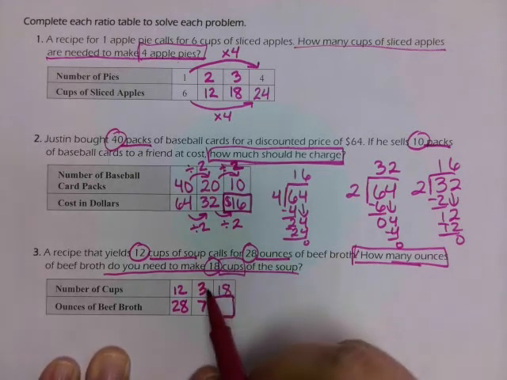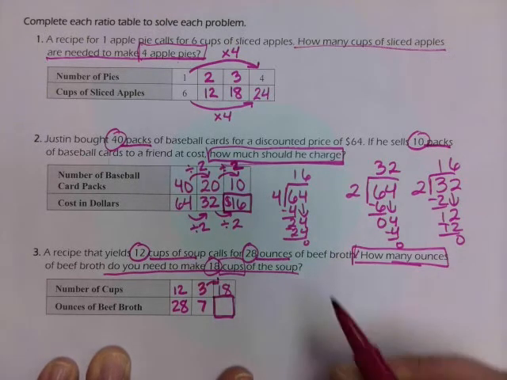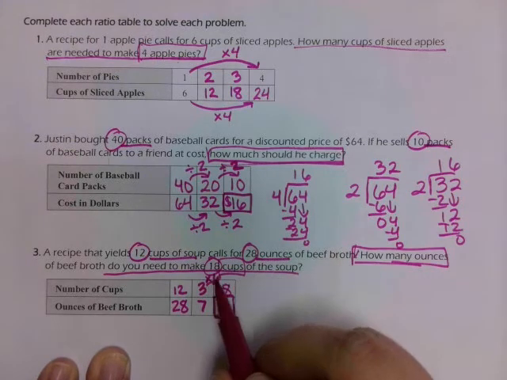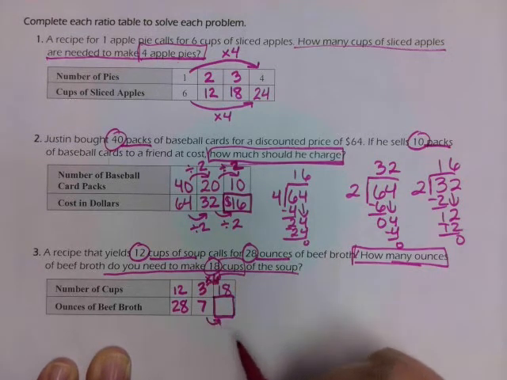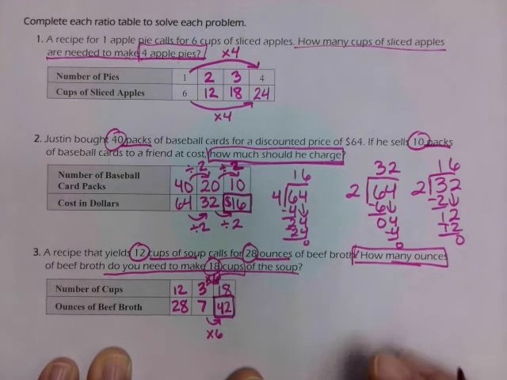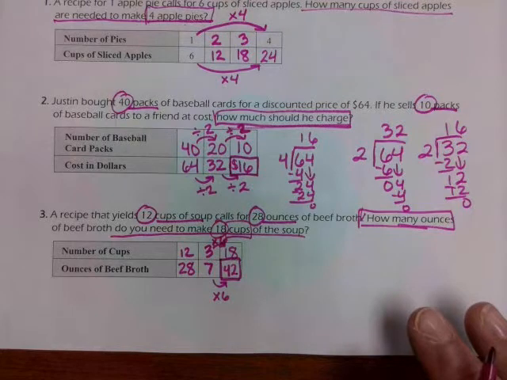So now you can see here we have an easy relationship to see from 3 to 18 is multiplying by 6. Sorry, I know it's kind of crazy. 3 times 6 is 18. So now all I'm going to do here is multiply by the same factor of 6, and I get my answer. 7 times 6 is 42. So 42 ounces would be needed to make 18 cups of this soup.